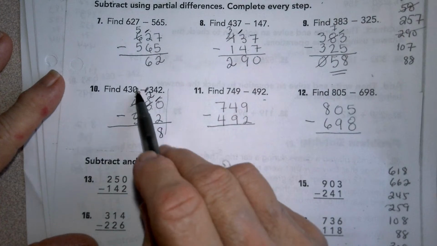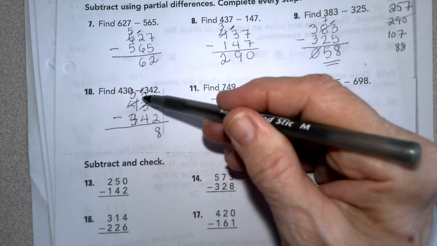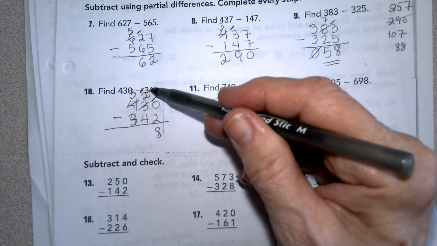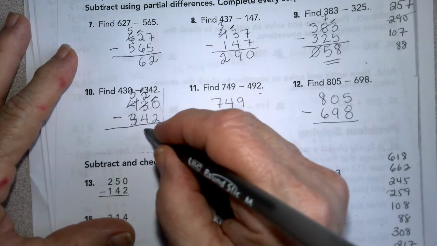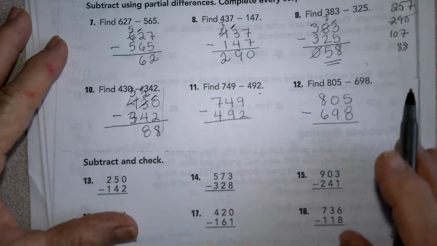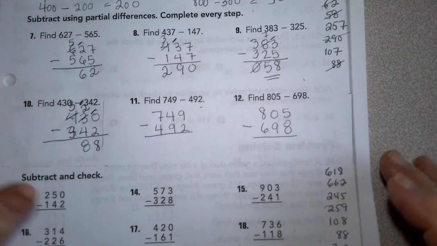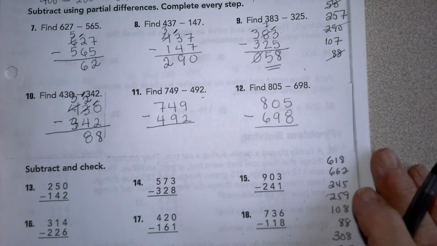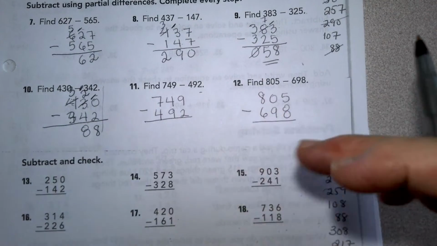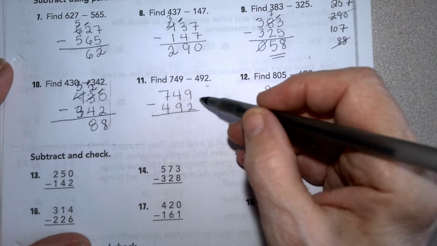And if it runs into your other number that's already written, that's okay. All right, so 4 to 10 is 6, plus 2 more is 8. Very good. And 3 minus 3 is nothing, so I think we're done. It is 88. Then, we're going to do these 2, and then I'm going to let you do these by yourself. Okay? So, let's finish this one.